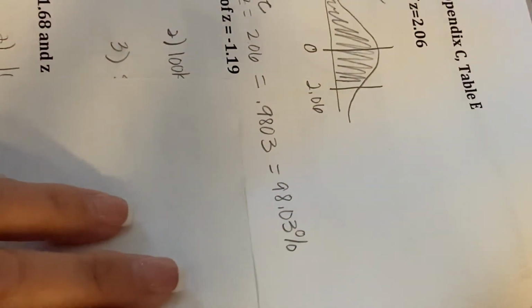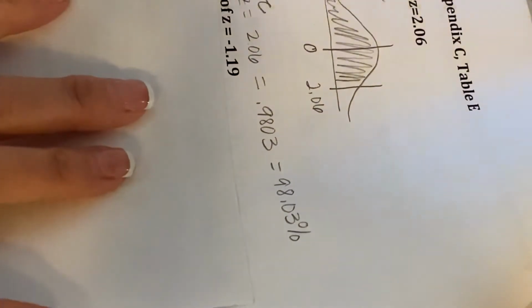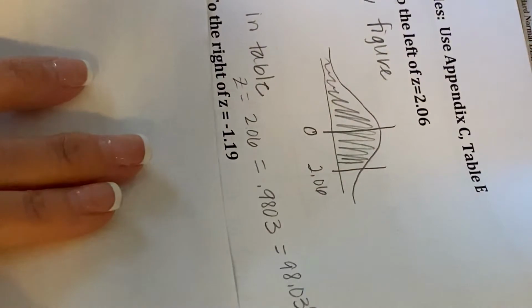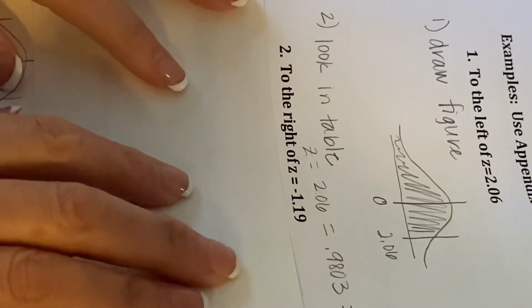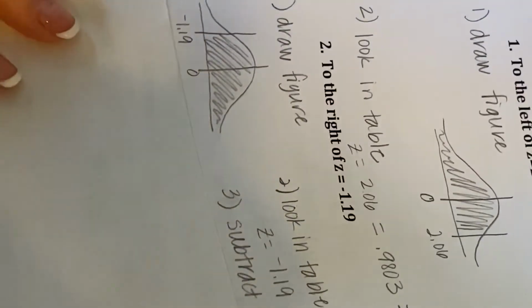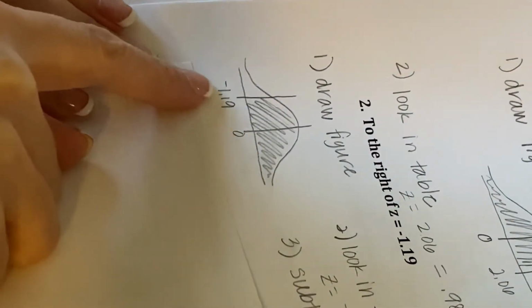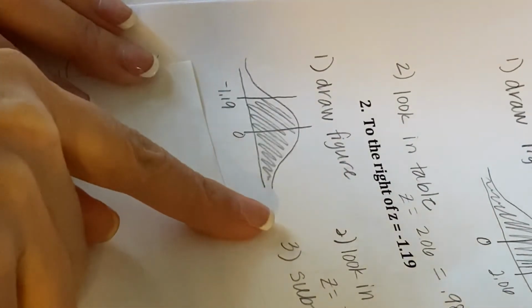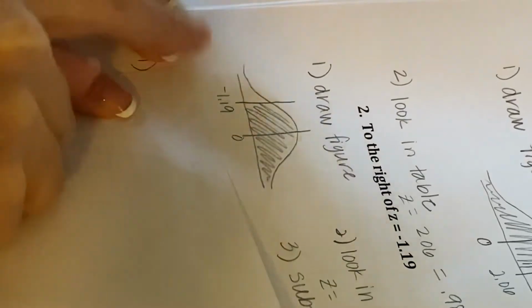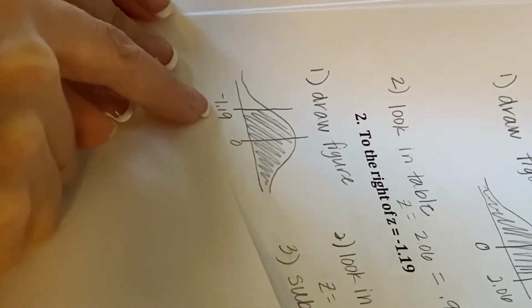So now the next example is to the right of z. Now remember, to the right, that was the next procedure step. Now we have to subtract it from 1, because our table here is going to tell us everything to the left. So I'm interested in to the right of z equaling negative 1.19. My first step is to always draw. So I'm drawing my graph of my curve, and I'm going to have negative 1.19. I'm interested to the right of it, so I'm going to shade to the right. Now I remember that my table tells me everything to the left.